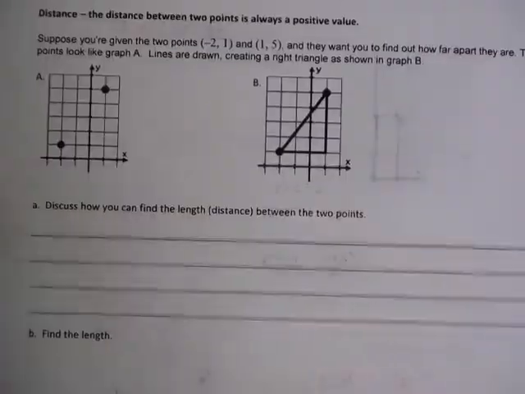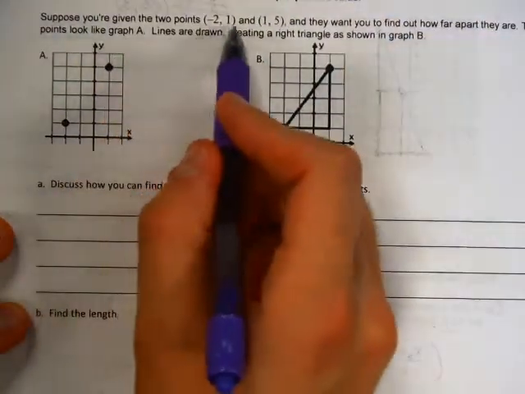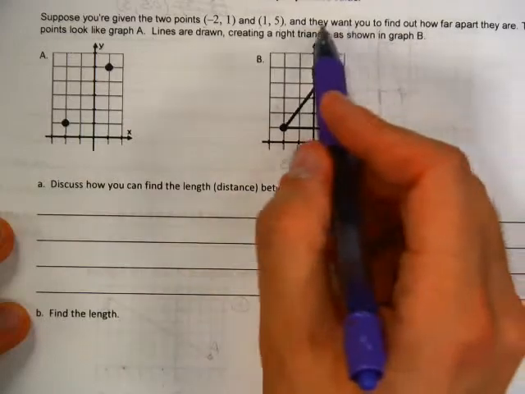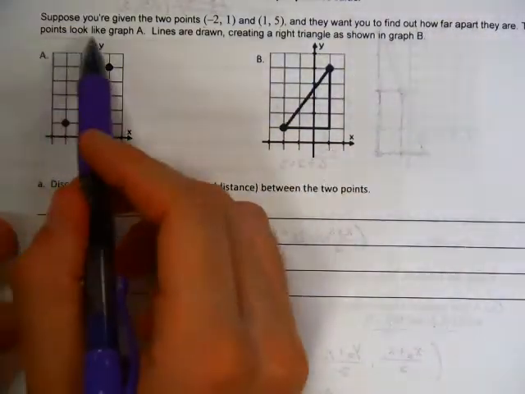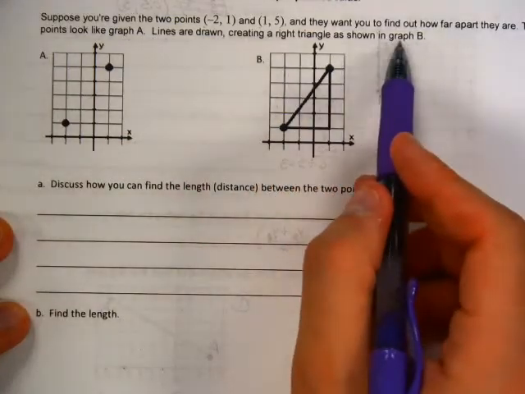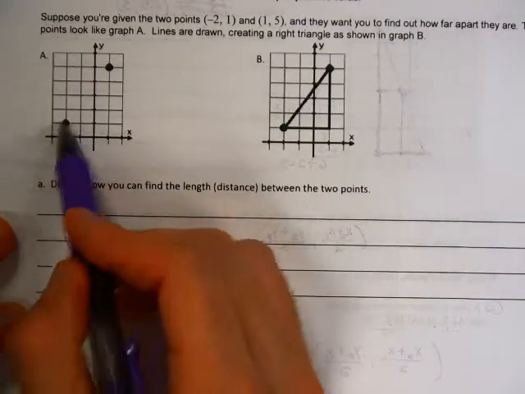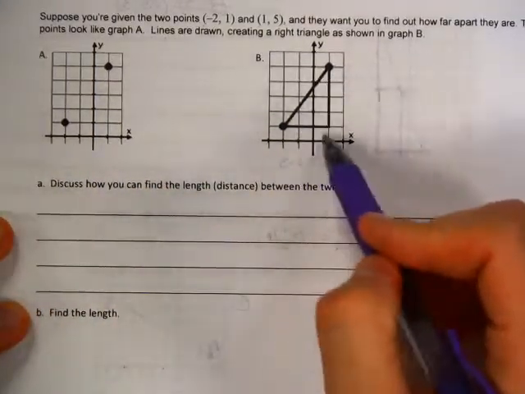Last but not least, talking about the distance. Again, this is a review of the distance formula. So suppose you have 2 points here and here, and they want you to find out how far apart they are. The points look like graph A. Lines are drawn creating a right triangle, as shown in graph B. So these are the same picture, that's fine. They draw the 2 points, they connect them with a right triangle.